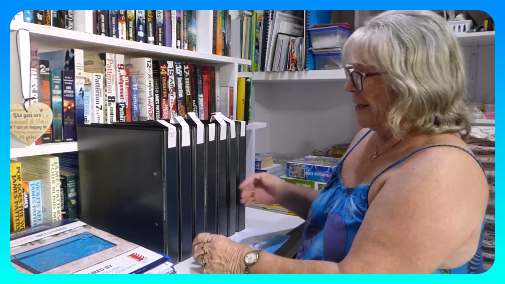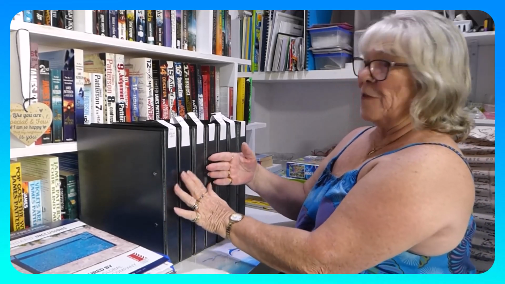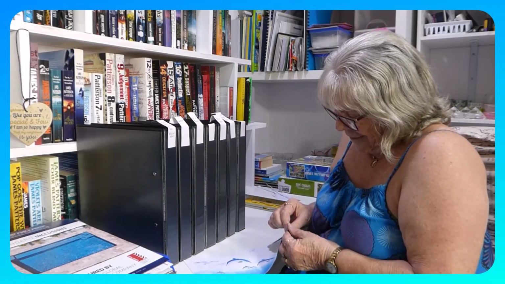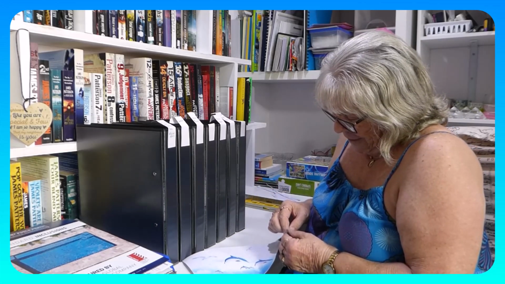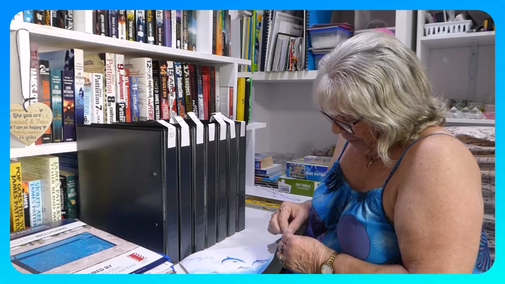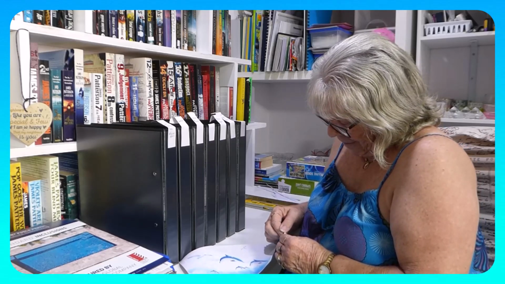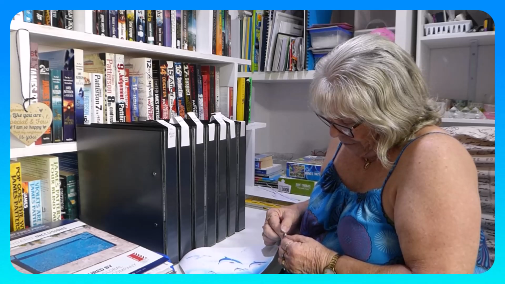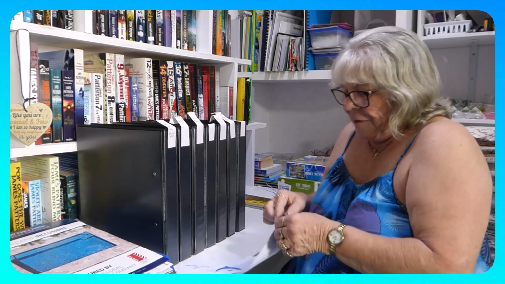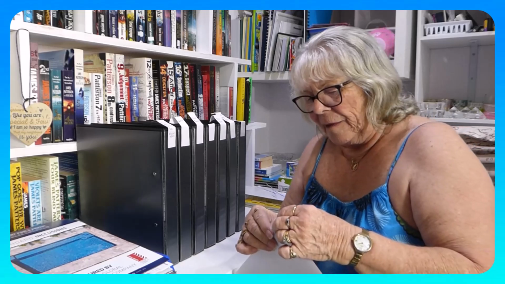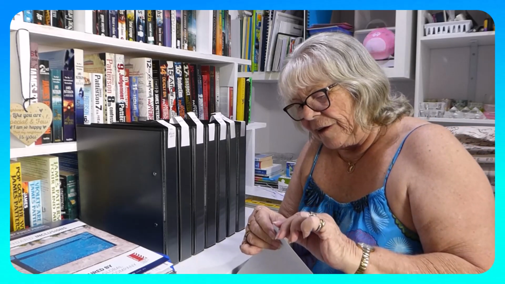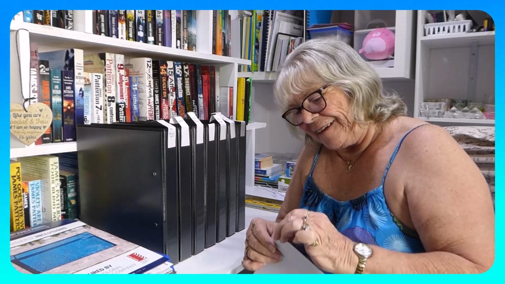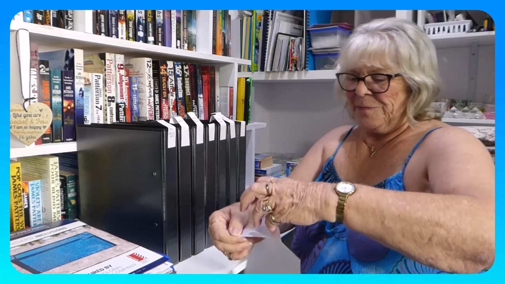Now for the fun part, trying to get this to stick to that without these moving. Trying to get the vinyl away from the backing. It worked when I was using the cutter.